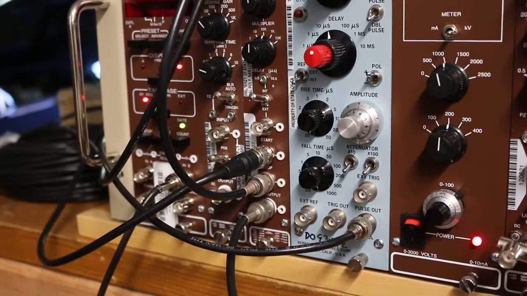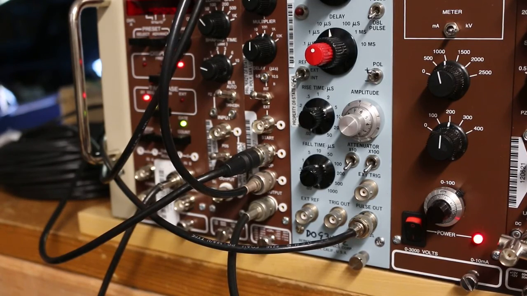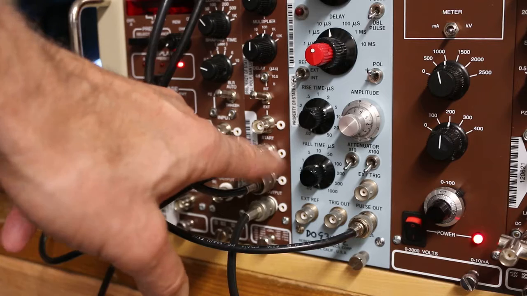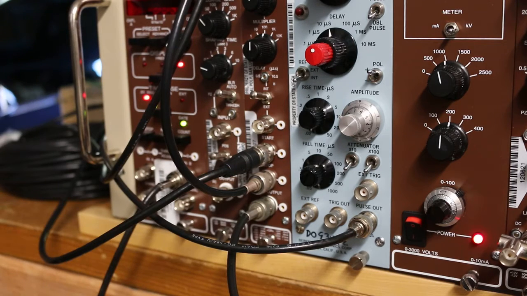So think of it now on a device that's called a TAC, a time to amplitude converter. Why would it have a start, a stop, and an output? Time to amplitude converter.